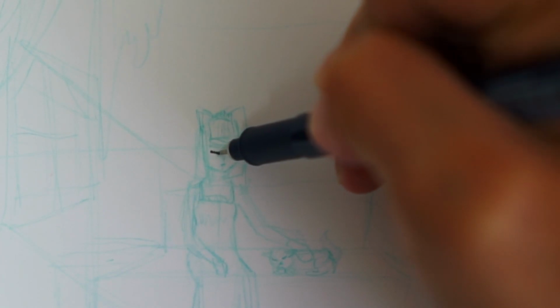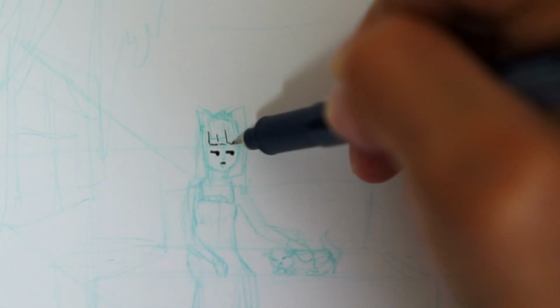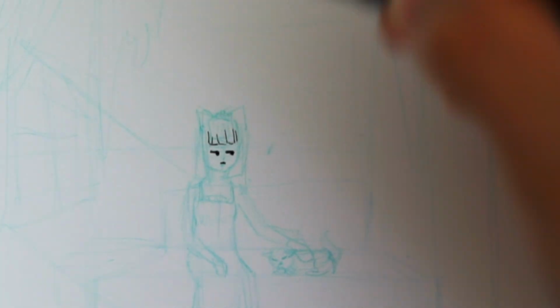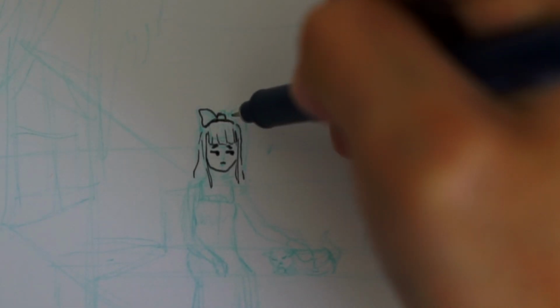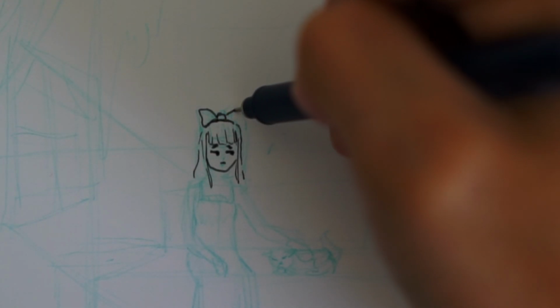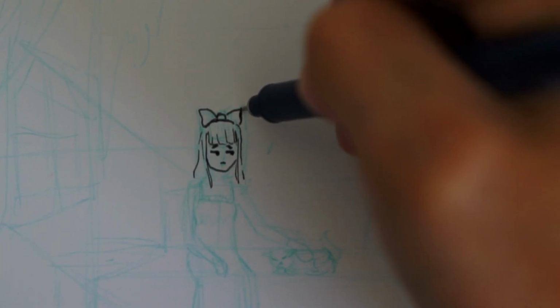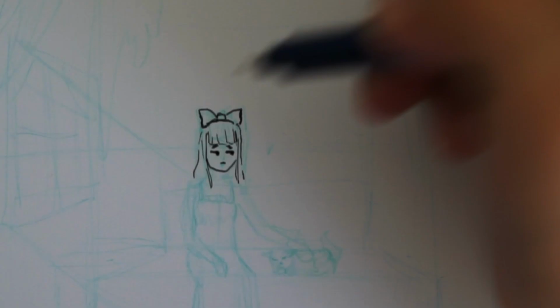Alright, let's draw her eyes first. Maybe she's in a little bit of a moody face. She is a ghost after all. I'm doing this very slowly, so I don't get it wrong. It is the focal point, I gotta focus on it.